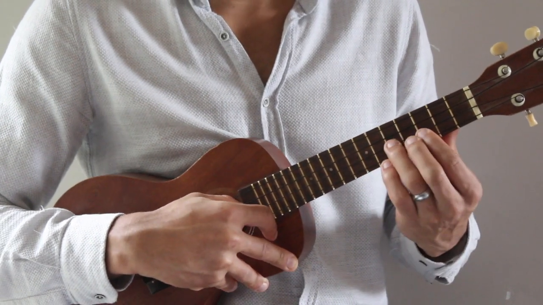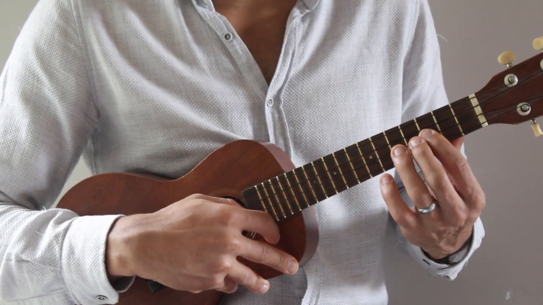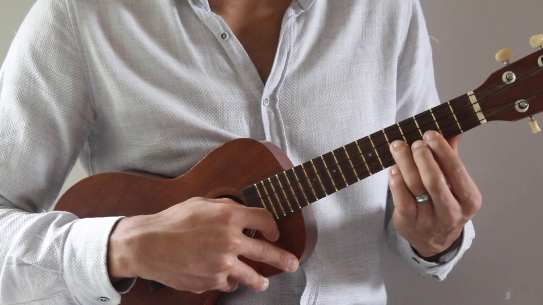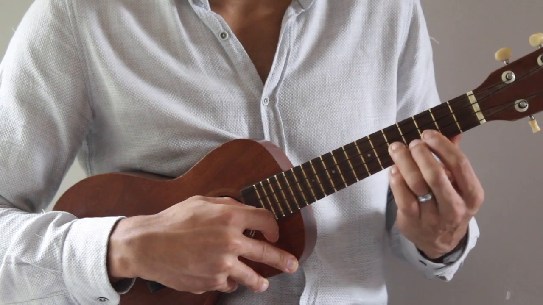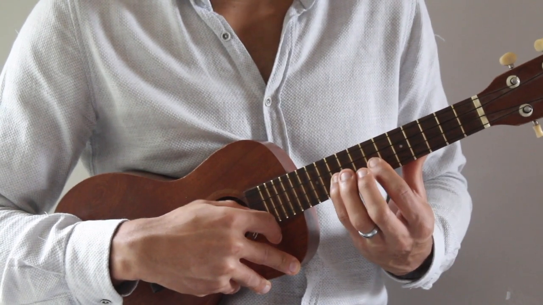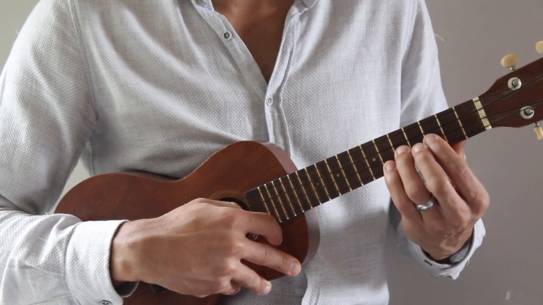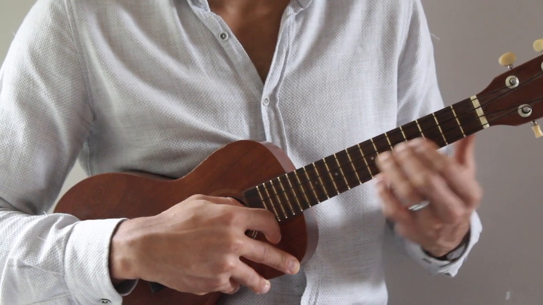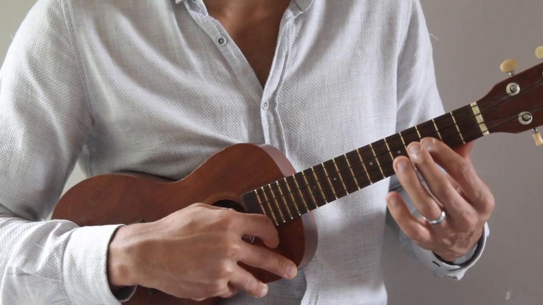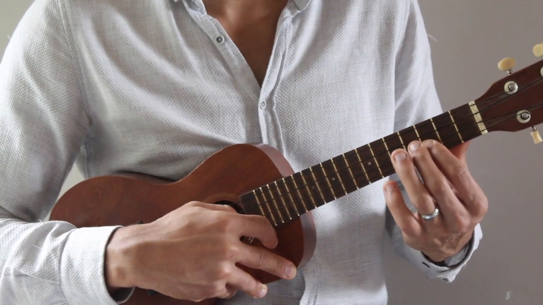Was lost. You're going to go 5, 3 on the E string and then back to the 5 and slide to the 7. Was lost. 5, 3 slide. I once was lost. But now is again that 5, 3. You can slide or you can just play that 5, 3 the way it is.